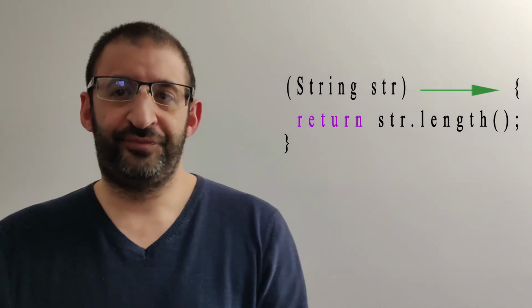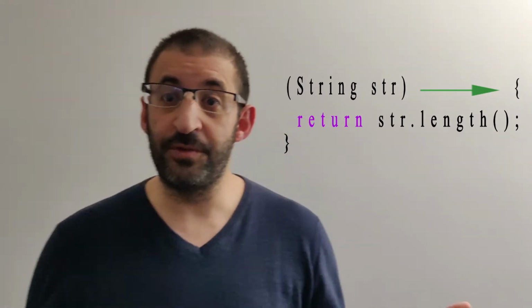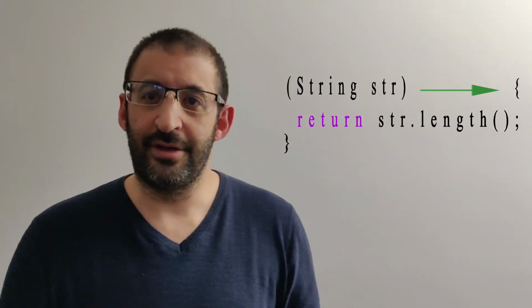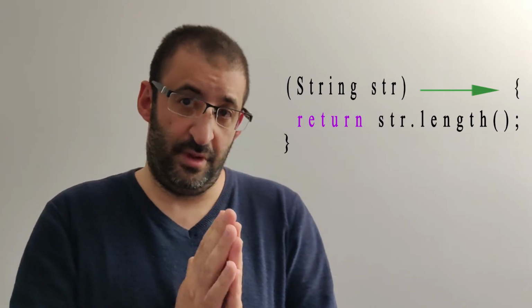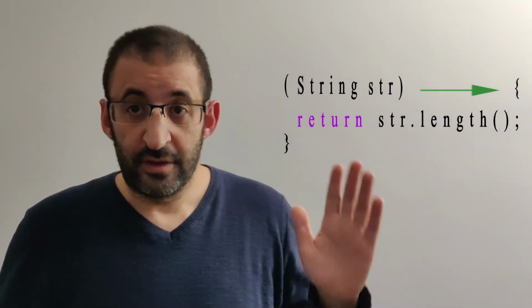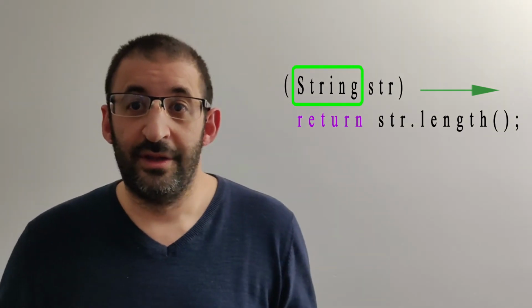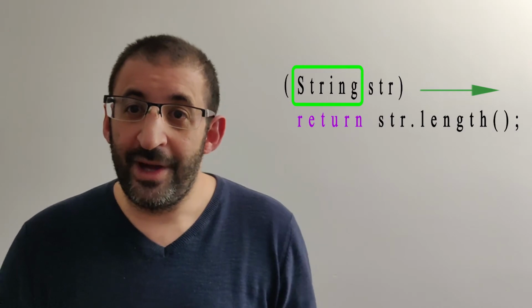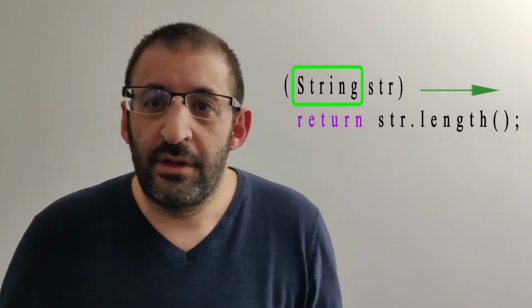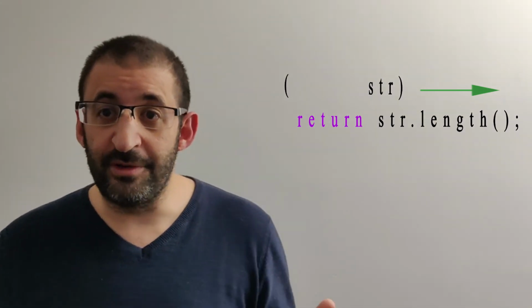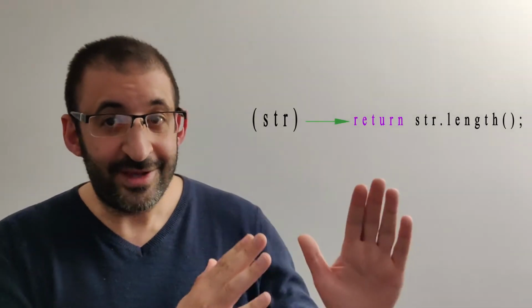Let's continue with example 3. Remember, we have the method that returns the length of the string. Here we can apply the first rule. We have only one statement, so we remove the curly braces. The second thing: we have only one argument type, so the compiler gets the type of the argument based on the context, and we can remove the type of our argument too. So the lambda expression becomes like this.